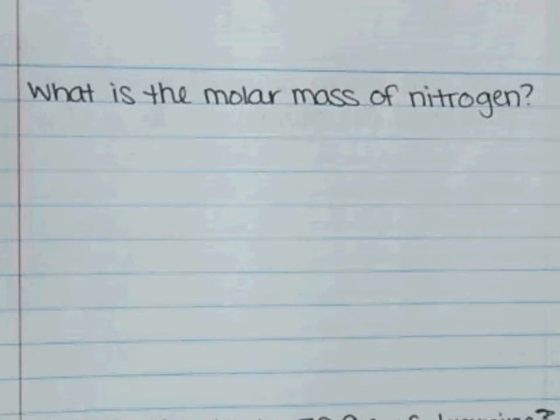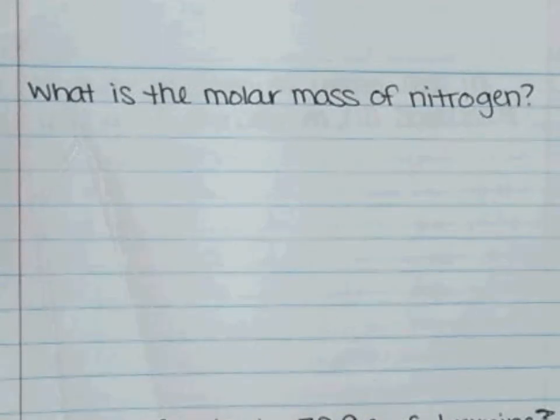Hey guys, I'm going to go through a few examples of problems that you will see on your quiz on Thursday with molar mass and mole conversions. All three of the problems that I'm going to do today are found on your Magic Square homework. I'm just not going to tell you which numbers they are. But if you do your whole Magic Square, or if you take a look at it, you should be able to find the problems pretty easily.